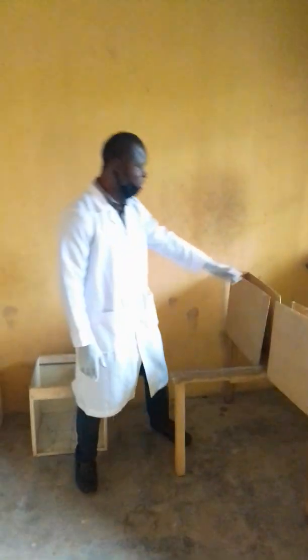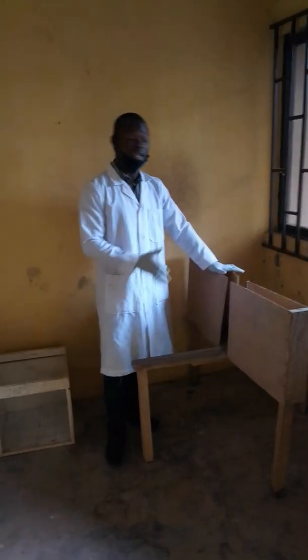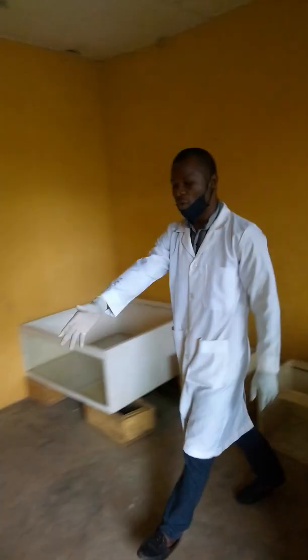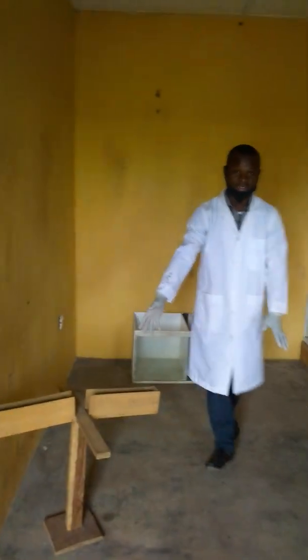Then we also have the elevated plus maze. This is also used to check for the anxiety-related behavior of the animal. This is for the rats, while we have the smaller one here, which is for the mice, actually. So this is basically what we do in this lab.